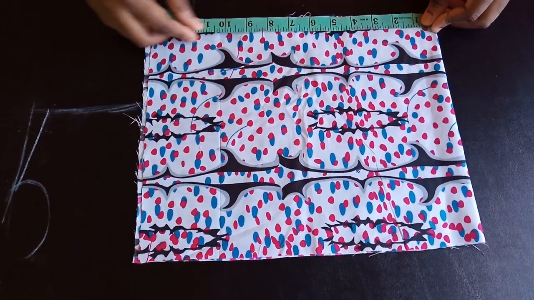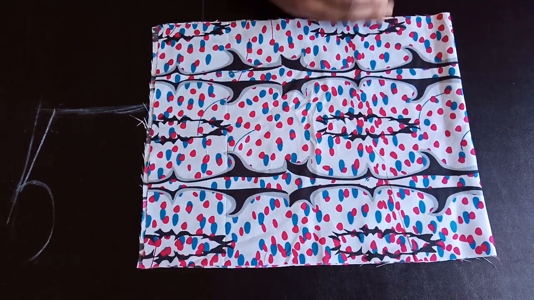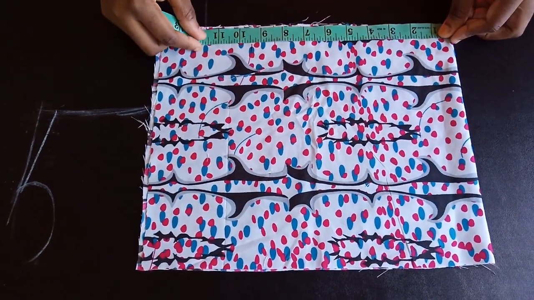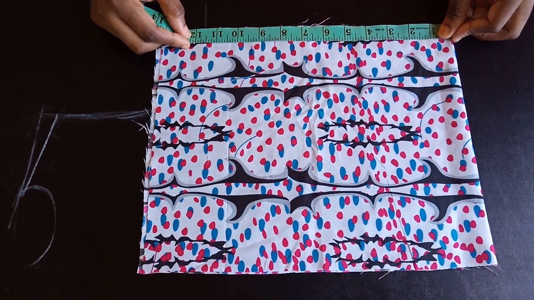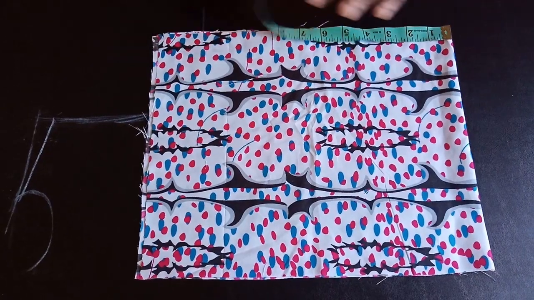So now I'm going to move over to the waist part. So this part here is going to be my waist. This part is going to be the top part here. So for the waist, I'm going to measure my waist and add 12 inches to it before I divide it by 4.